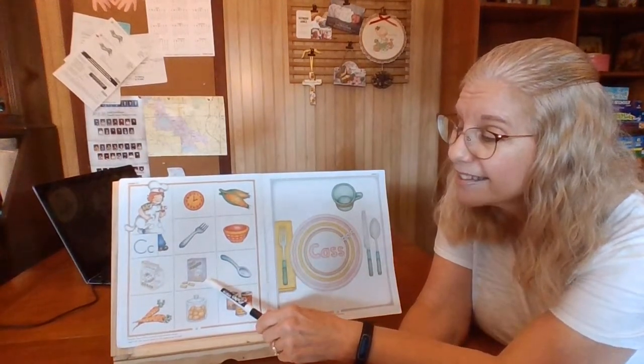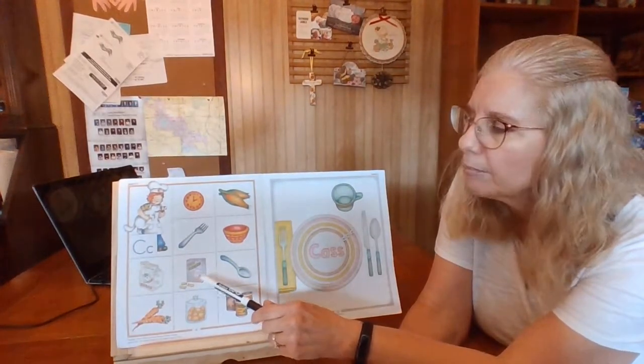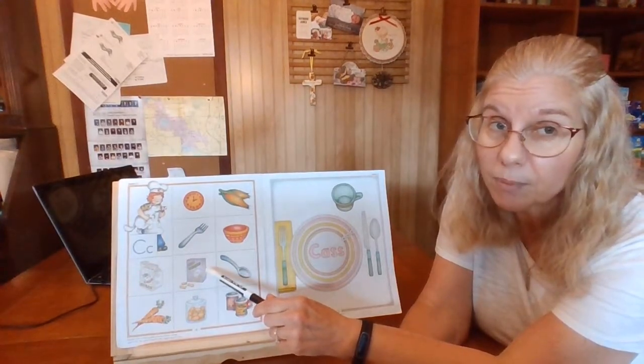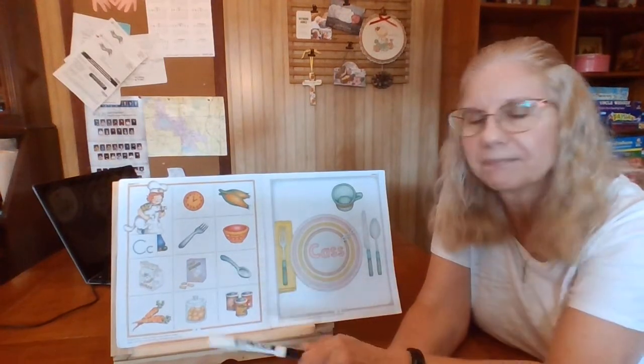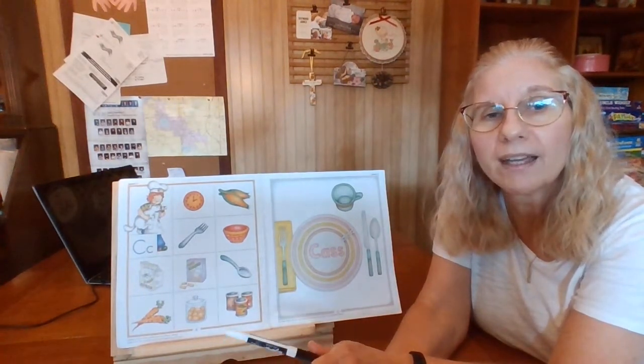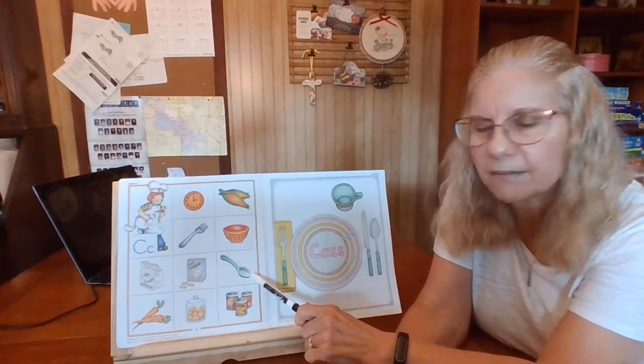Ah, these are the cat snacks. Do you think Coconut likes those? Probably. Does cat snacks start with C? Yes. Box does not, because we talked about box before. But we're going to go with cat snacks. So we're going to circle the cat snacks. Yum for the cat.